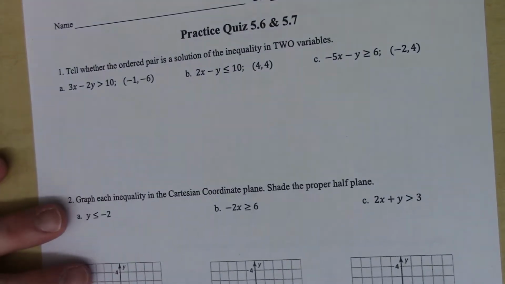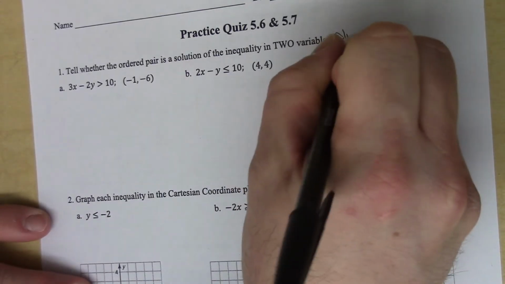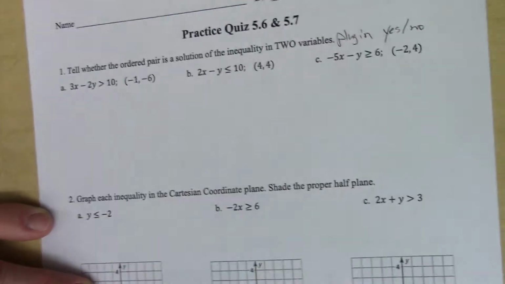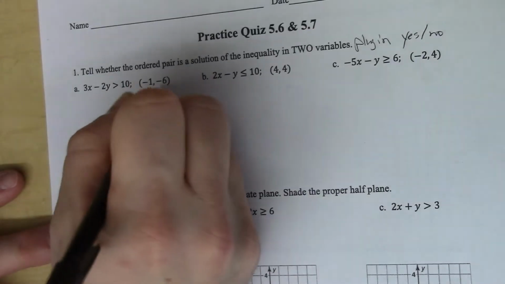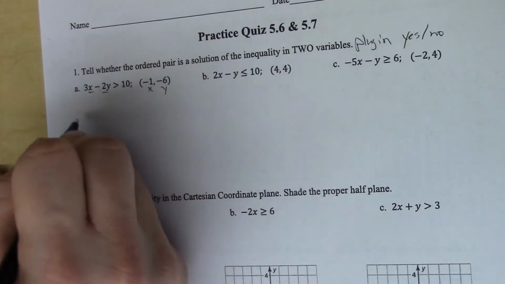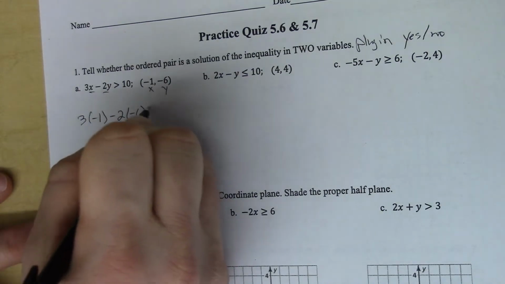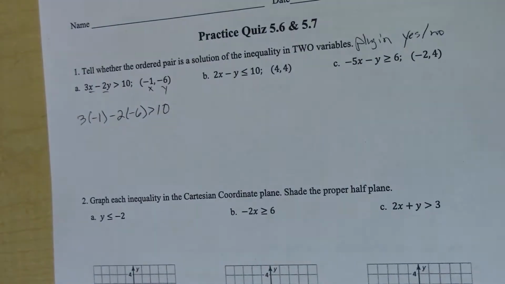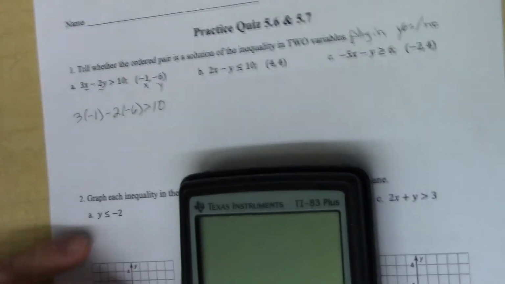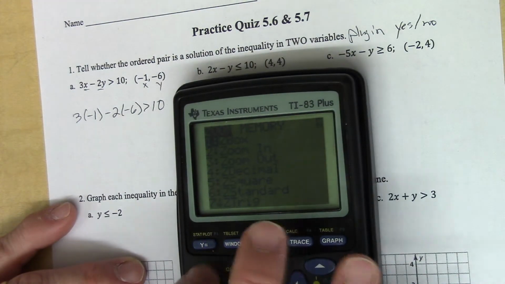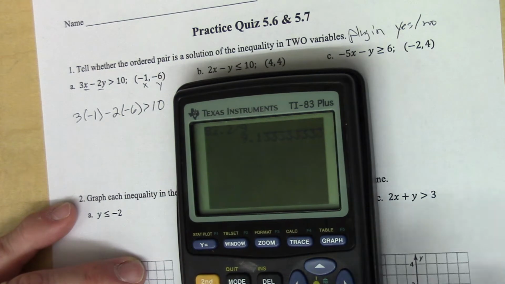For the first two, we said this earlier, to just plug in and then yes or no as your final solution. So this is x and y. I'm going to plug them into x and y and get 3 times -1 minus 2 times -6 is greater than 10. And then you plug that into your calculator. And literally all I want you to do here is just plug in.